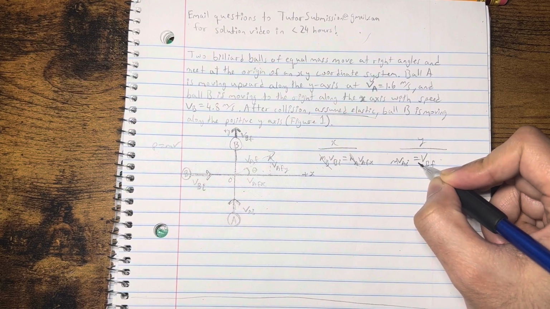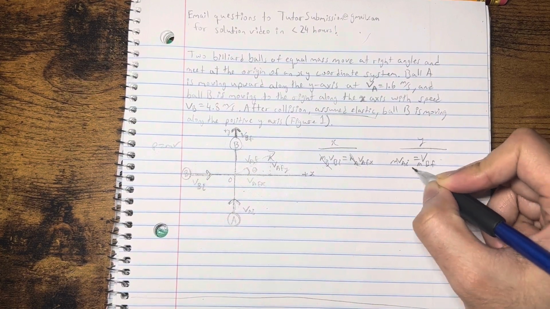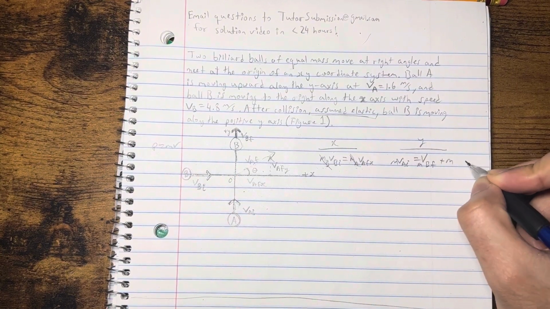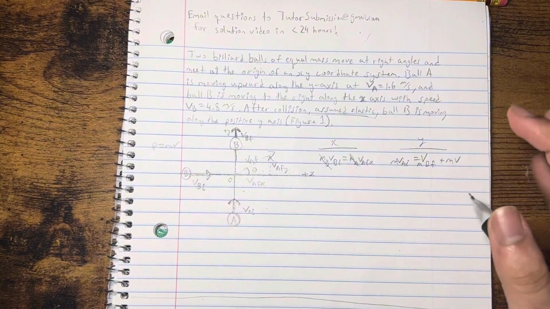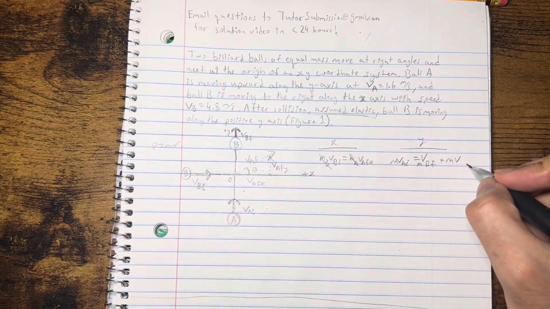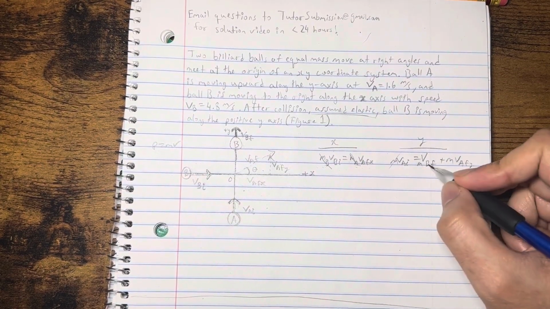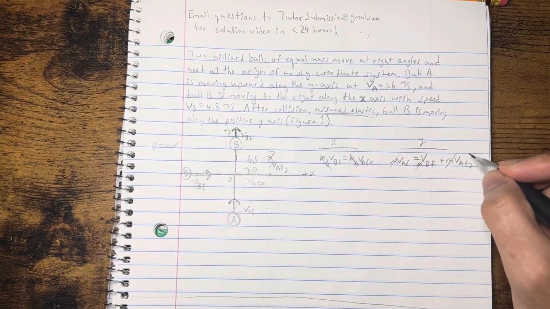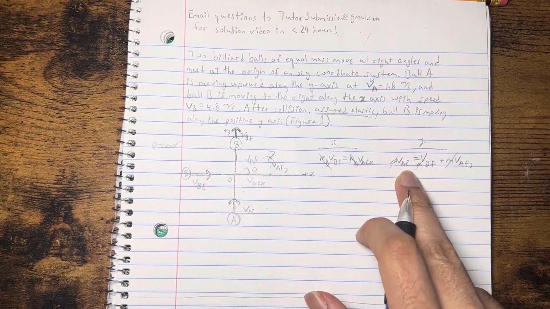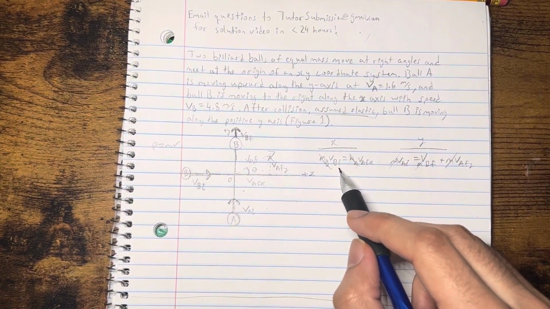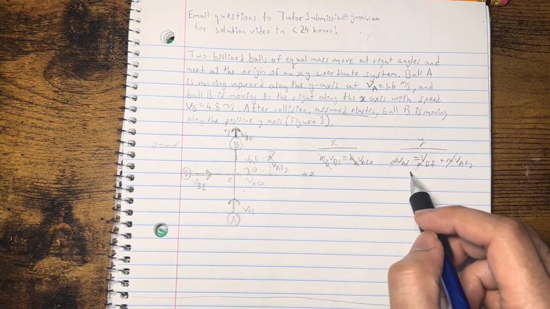Sorry, I forgot an M here. So M, but that's going to cancel out anyways. Plus M times V, and then this AFY. And I'm going to cross these out, cancel these. All right, so this is what we have so far. So we know VBI, and we do know VAI.